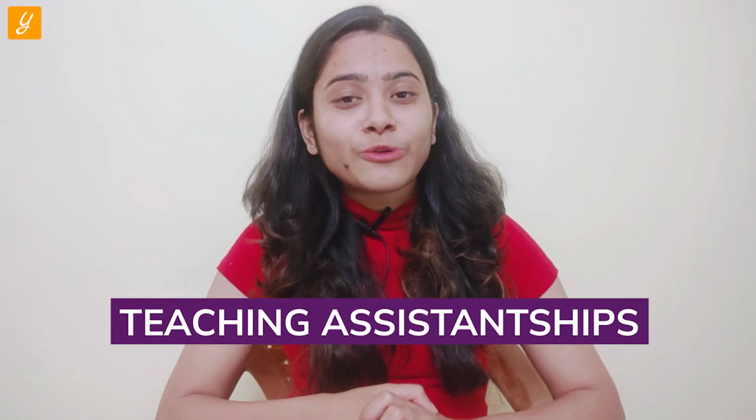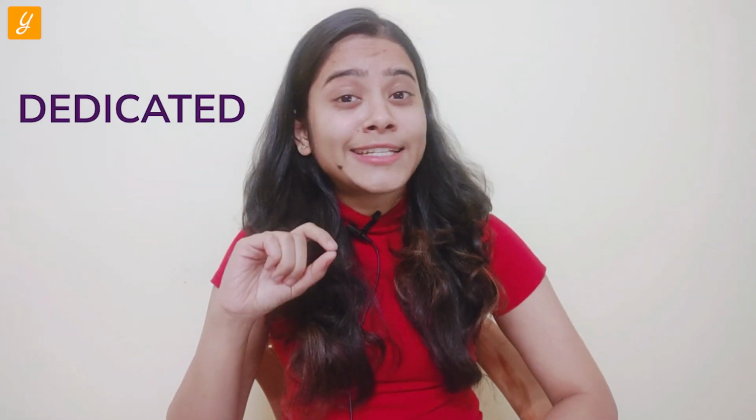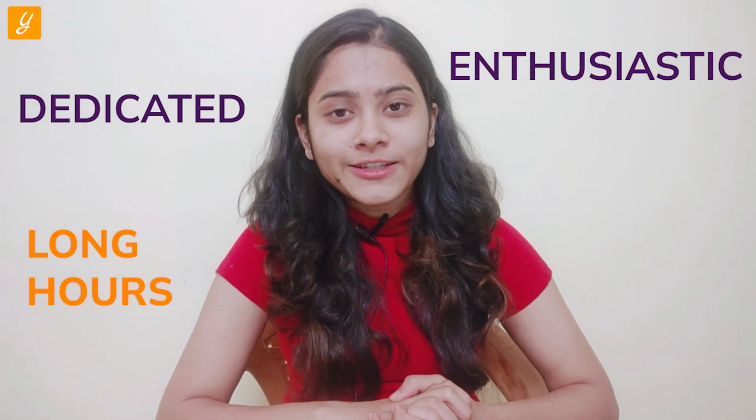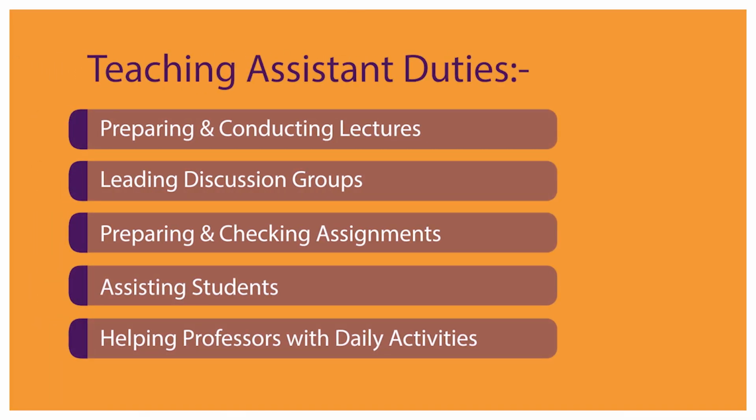Assistantships are broadly divided into 3 types. We'll start with a teaching assistantship, which requires you to work as a professor's assistant. Most professors have other responsibilities apart from teaching in universities. When they are not there, the majority of them appoint an assistant to teach the classes. Most professors seek a dedicated and enthusiastic student who is willing to work for long hours and provide the professor with the desired outcomes. We suggest you be on your best behavior while discussing assistantships with your professor. You can check some of the duties of a teaching assistant here.